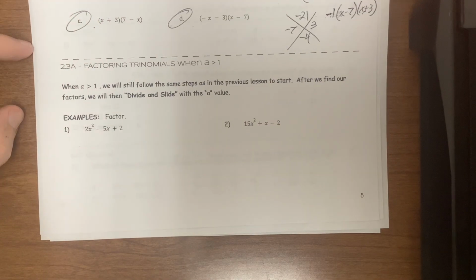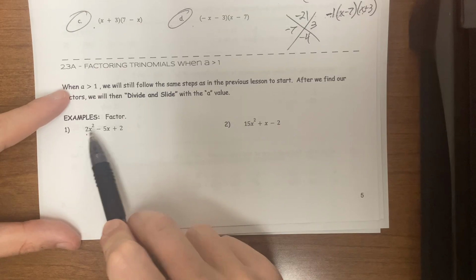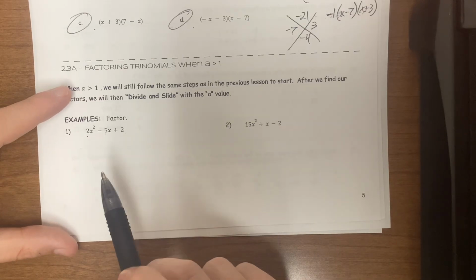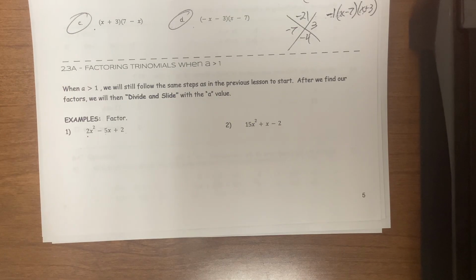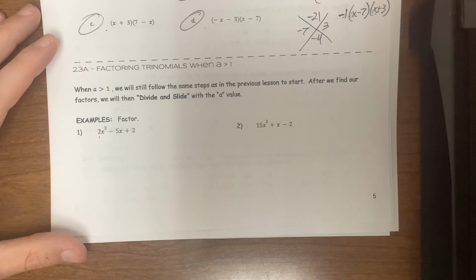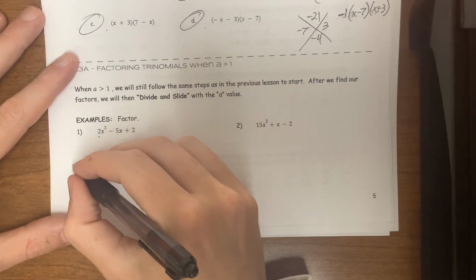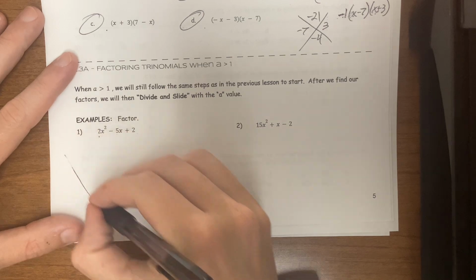So now, when I look at number 1, first thing to look for is GCF. Now GCF, let's see, 2, 5, and 2. I don't think any of those 3 numbers share a factor, period, other than number 1, and we're not going to take a 1 out of there because that doesn't really do anything. So let's go ahead, let's jump right into number 1, which is to then go into step number 2, which is X method.